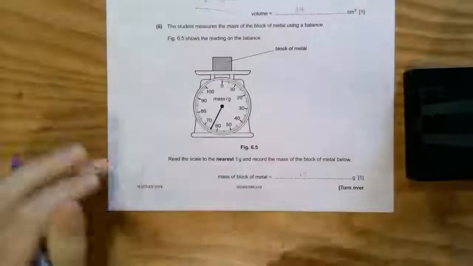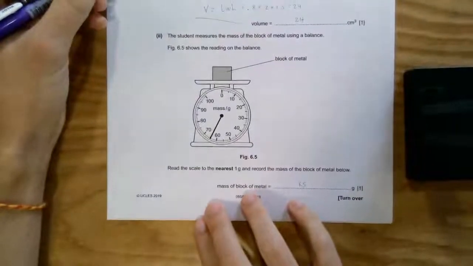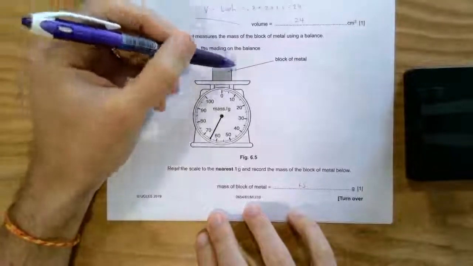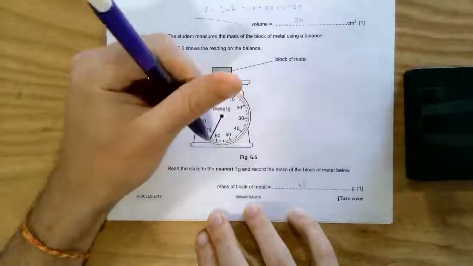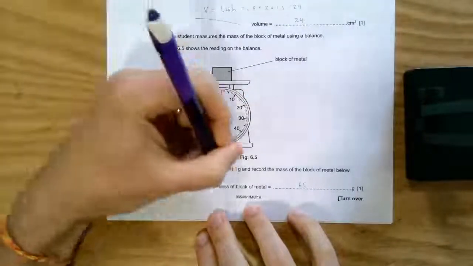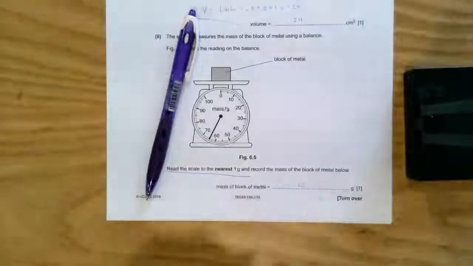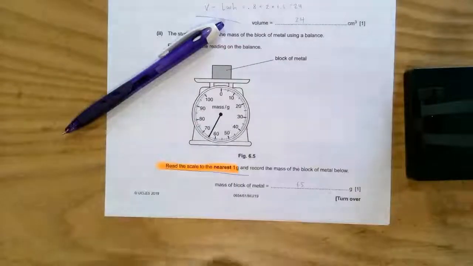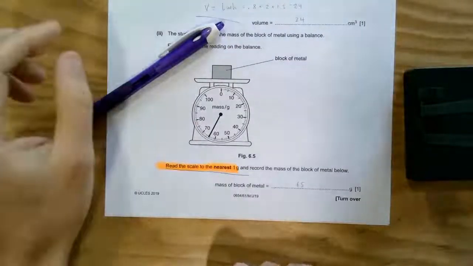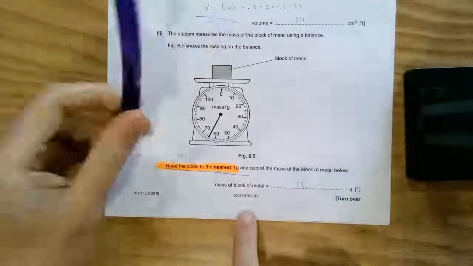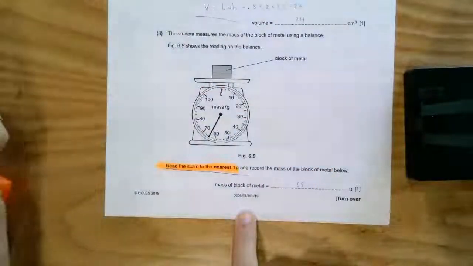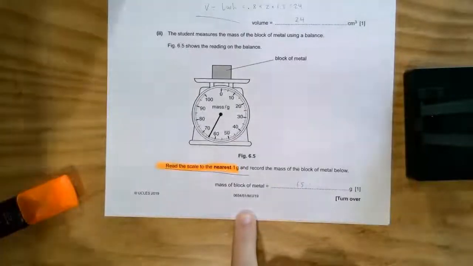We're then told in part 2 that we've got a scale and our block of metal in there. Notice this scale is not 100% easy to read. That's relevant for later. It tells you just now to read the scale to the nearest 1 gram. So even though part of you might be going, hang on a minute, that looks like it's somewhere between the two, it's definitely closer to 65, so I'm going to go for 65 there. But the fact that they've said that is almost a lead-in to what they actually want you to discuss in the next questions.